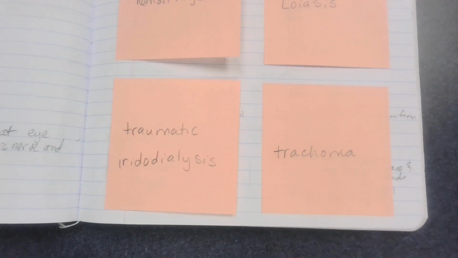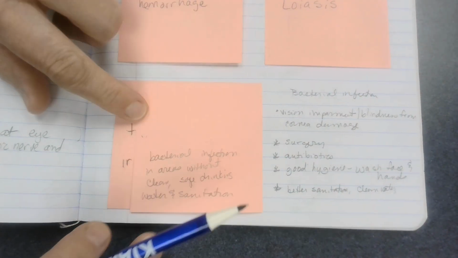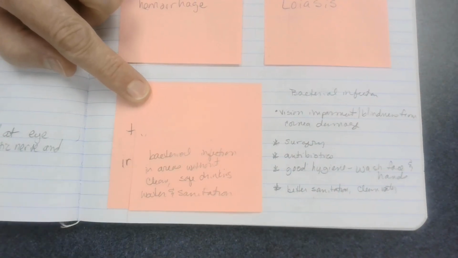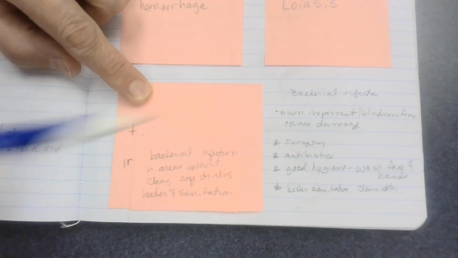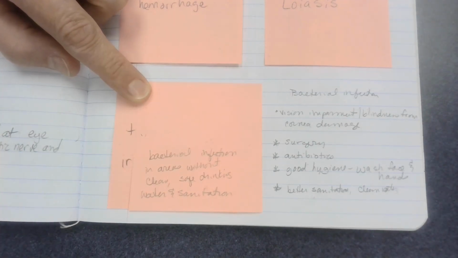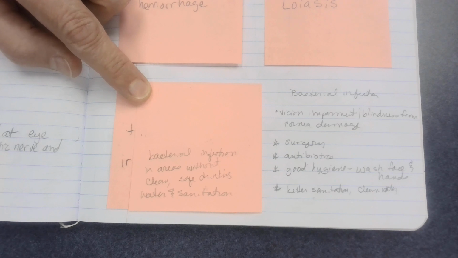And finally, we have trachoma. Trachoma is a bacterial infection in areas without clean, safe drinking water and sanitation. Right? Trachoma is a bacterial infection. The symptoms would be visual impairment / blindness from cornea damage. You treat trachoma with surgery, antibiotics, good hygiene, wash your face and hands really well, and then have access to better sanitation and clean water.